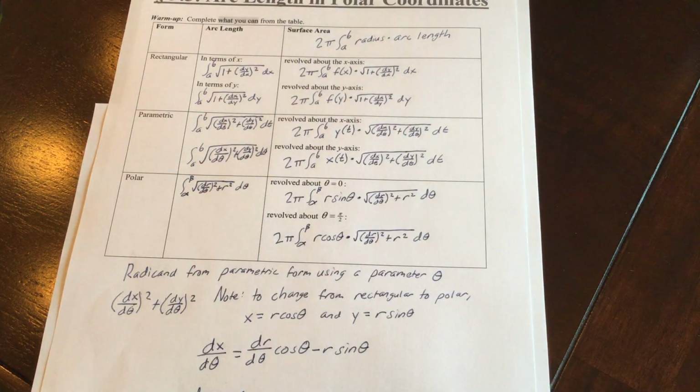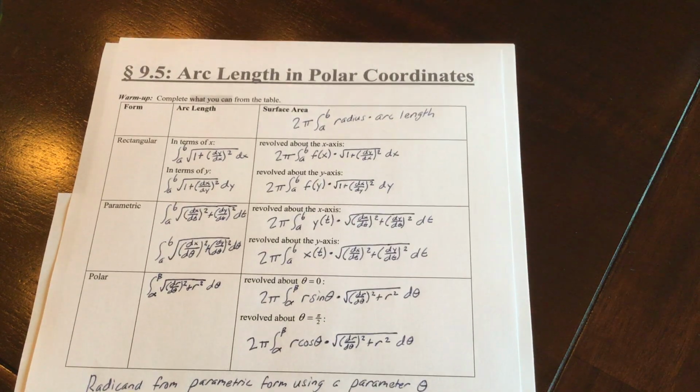There you go. All right, my friends, maybe take a minute and try to memorize that arc length and surface area formula so you can do the last 2 examples. Take care, everybody.